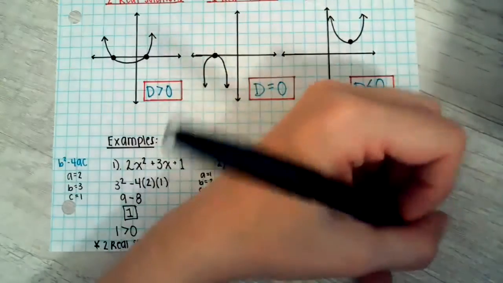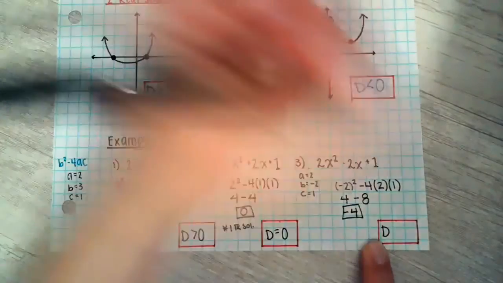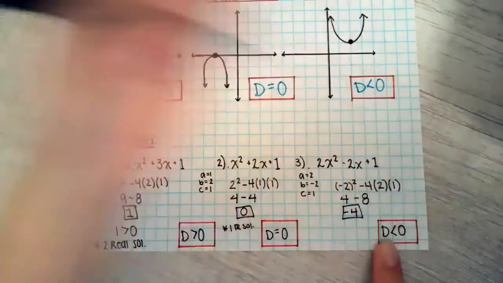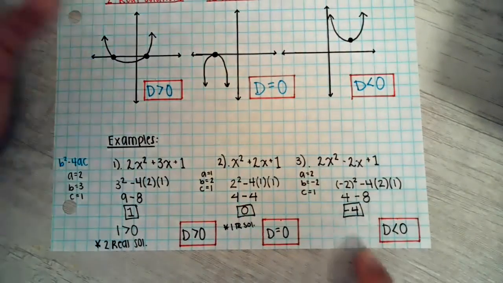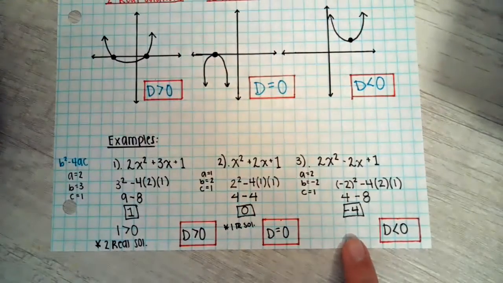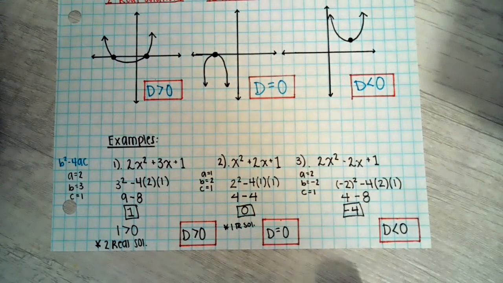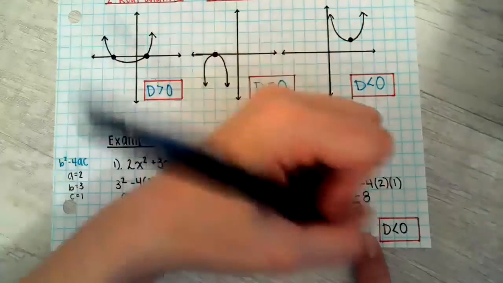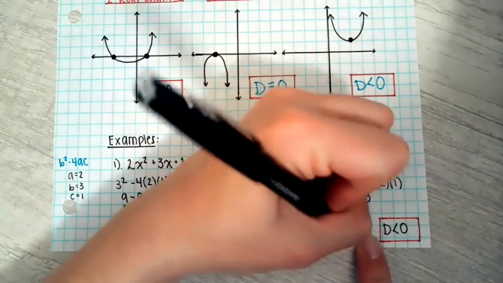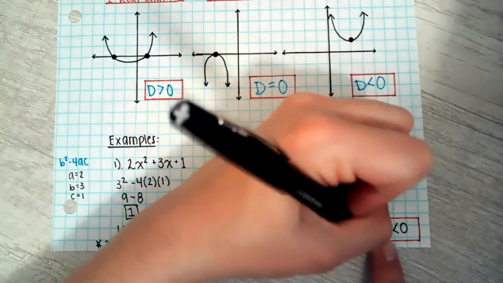That means our discriminant is less than 0. It is a negative number. We would be taking the square root of negative 4, so we're going to get some imaginary numbers there. That means we have 0 real solutions.